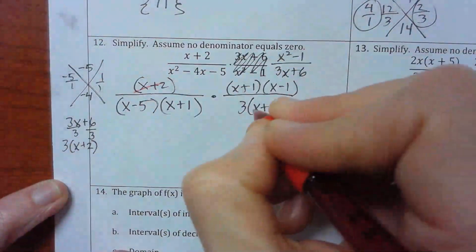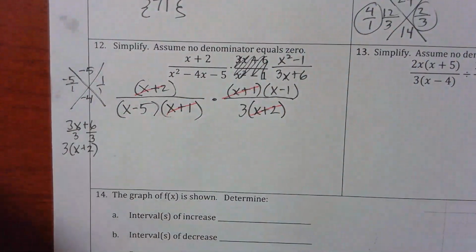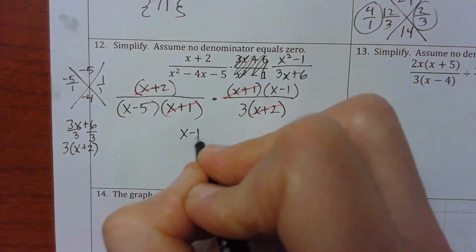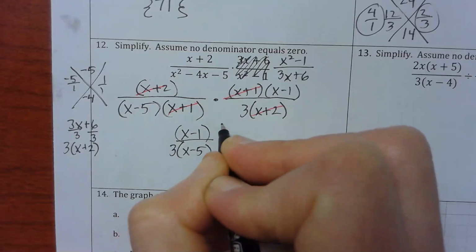Okay, now I look to cancel. The fun part. x plus 2's gone. x plus 1, gone. What's left is x minus 1 over 3 times x minus 5.